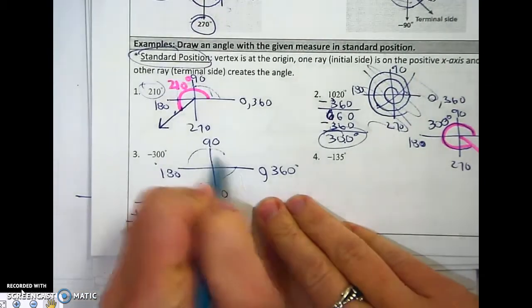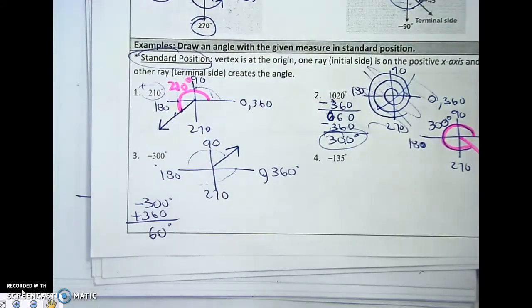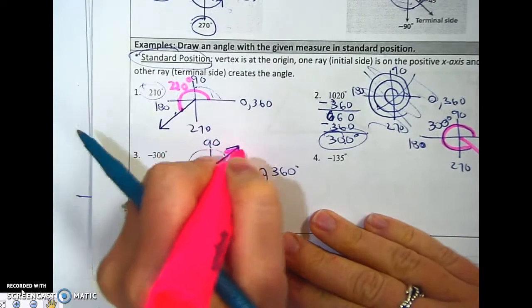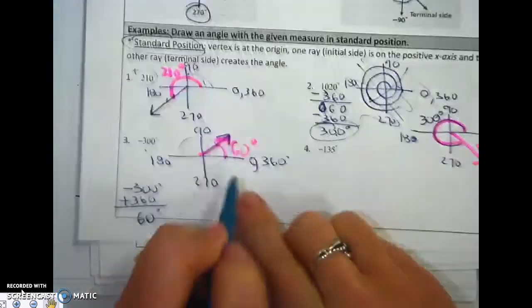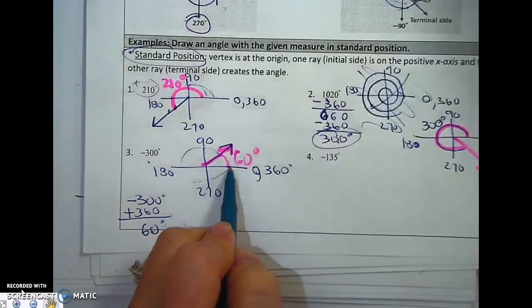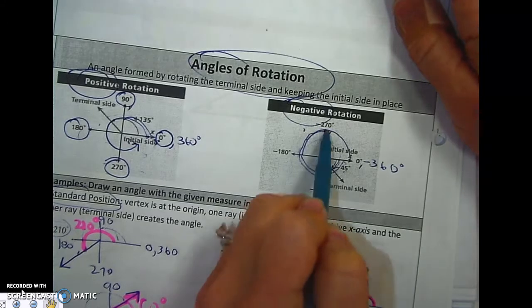So if you look, 60 degrees is between 0 and 90. Fake it. Fine with me. And then your answer is 60 degrees. Live in a positive world. If you notice, negative 300 degrees, negative 90, negative 180, negative 270, boom, it ends up there.